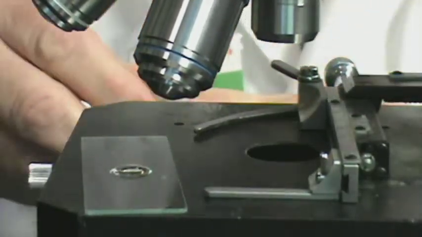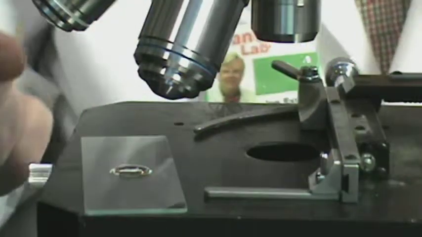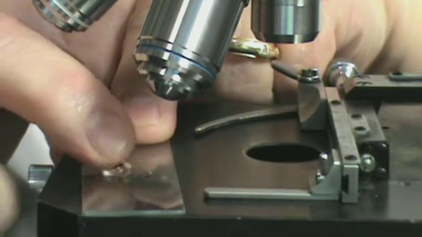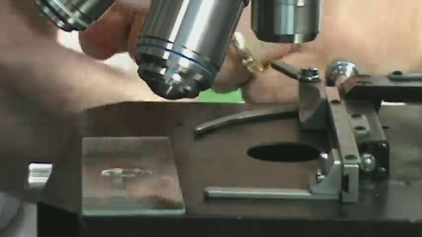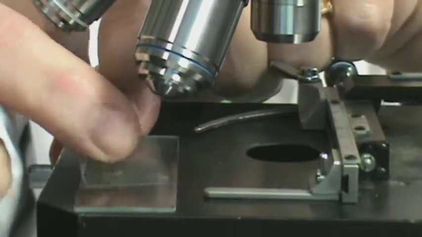Then, on the slide, we can put just about anything to look at. A tiny piece of a foam pad, and I put that right on the water, and then I drop the cover slip on top of it.